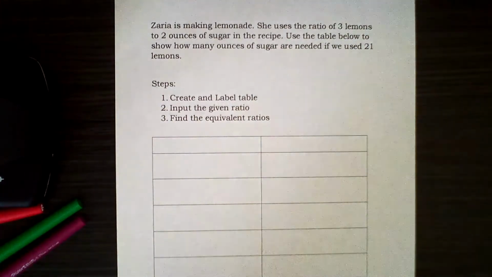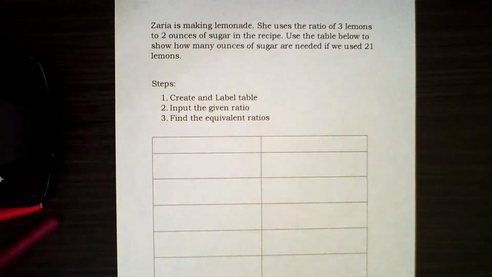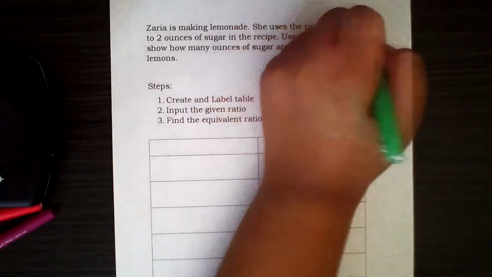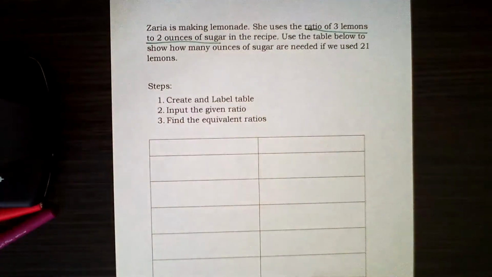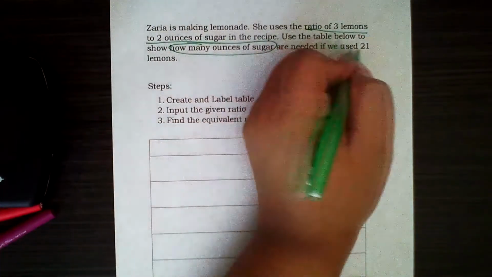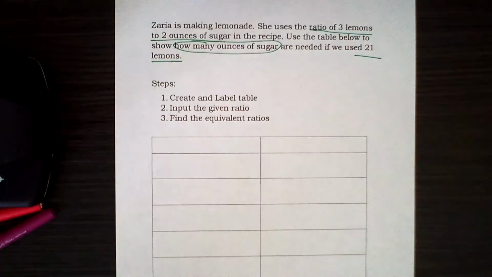It says Zaria is making lemonade. She uses the ratio of 3 lemons to 2 ounces of sugar in the recipe. Use the table below to show how many ounces of sugar are needed if we use 21 lemons. So before we do anything, we want to make sure that we are highlighting some key information from the word problem, such as I have the ratio of 3 lemons to 2 ounces of sugar. I want to know about how many ounces of sugar there are, and I want to know that when I'm using 21 lemons.